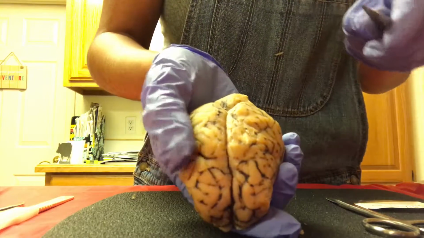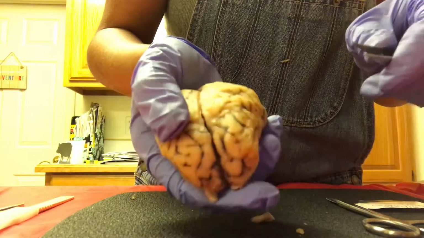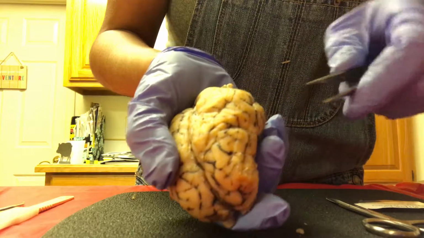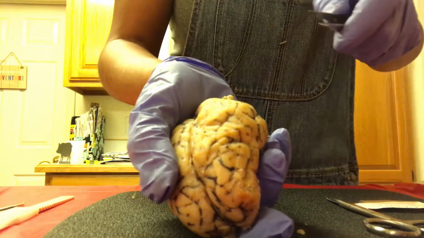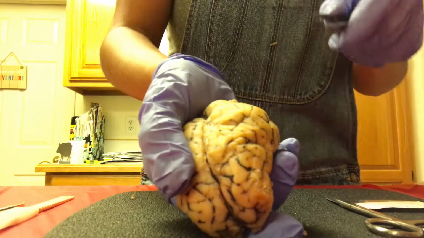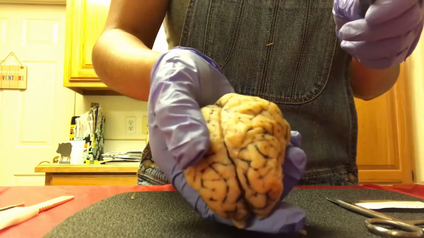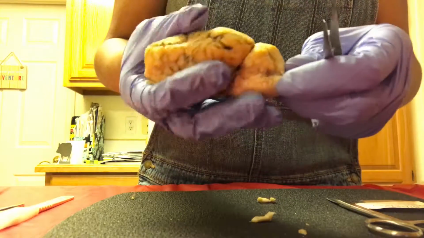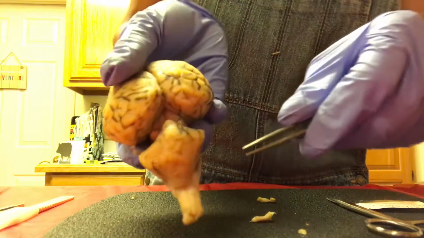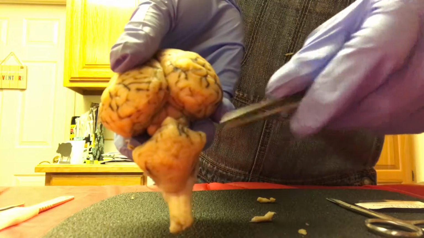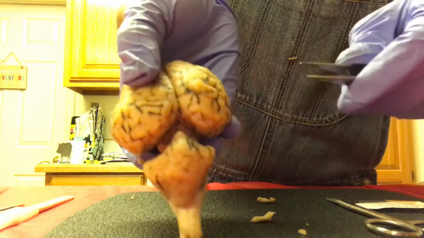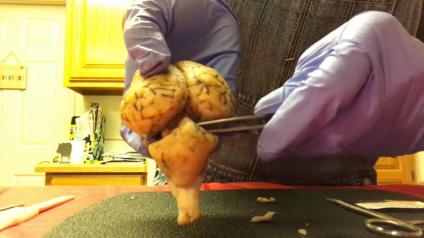Okay, so then we're going to move on to the lateral sulcus, which is here. So it actually separates the temporal lobe from the parietal and the frontal lobe. Okay, next we are going to locate the cerebellum. So this is the cerebellum here. It's also known as the small brain. Okay, and also it kind of looks like cauliflower, so that helps me recognize where it is.